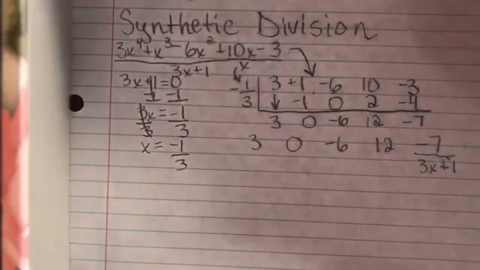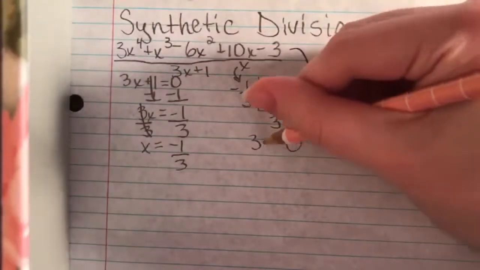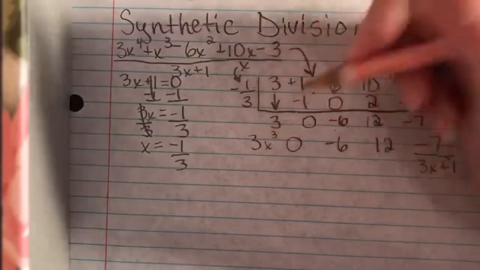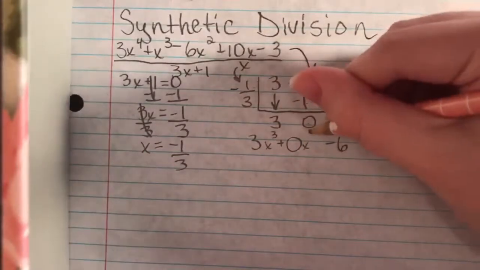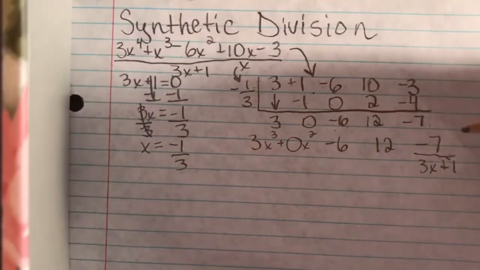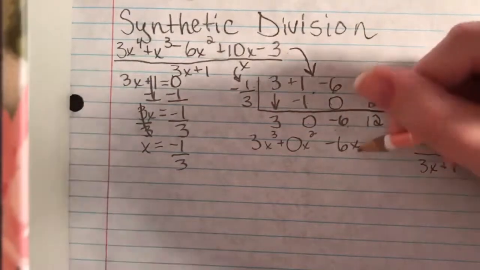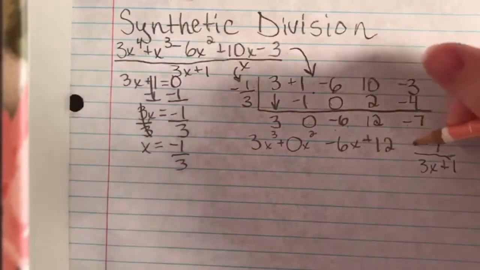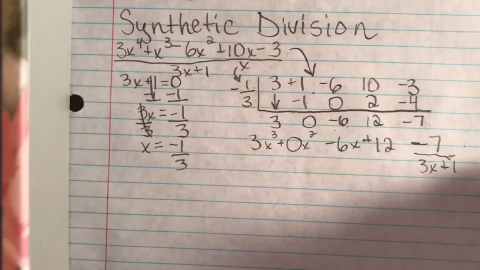Then you take the x to the 4th and you subtract the exponent by 1. So it would be 3x to the 3rd plus 0x to the 2nd, and then you just do that in descending order. So then it's negative 6x plus 12, and then just minus 7 over 3x plus 1.